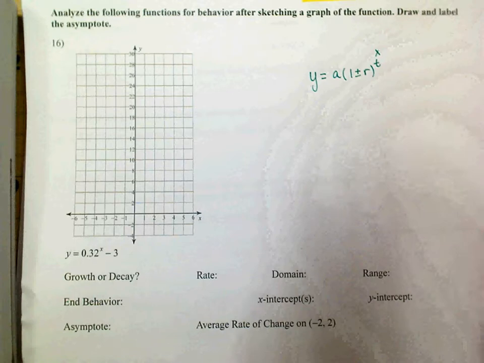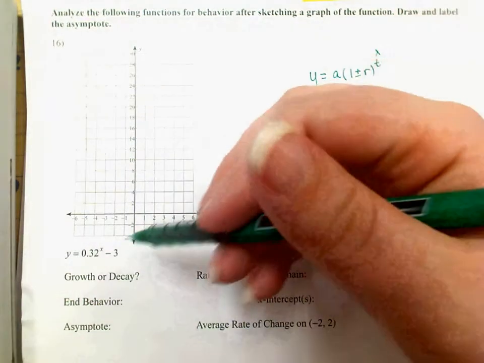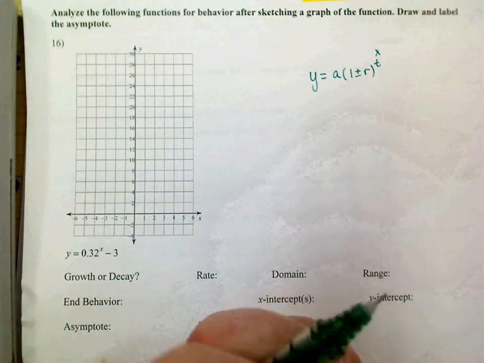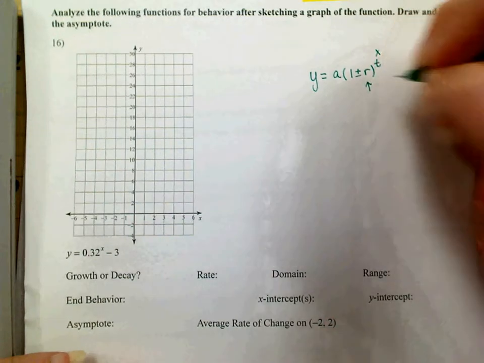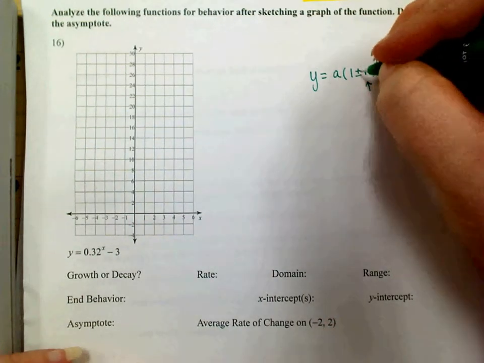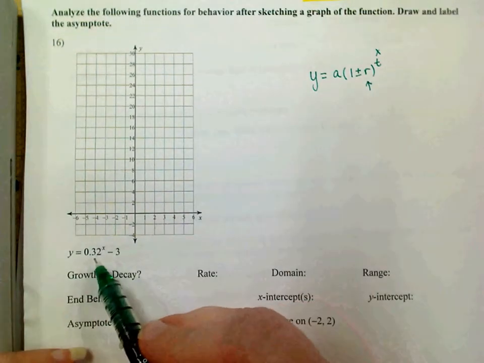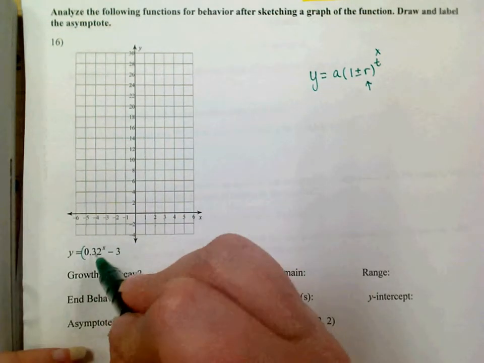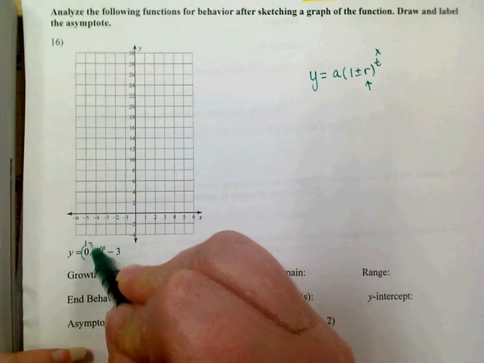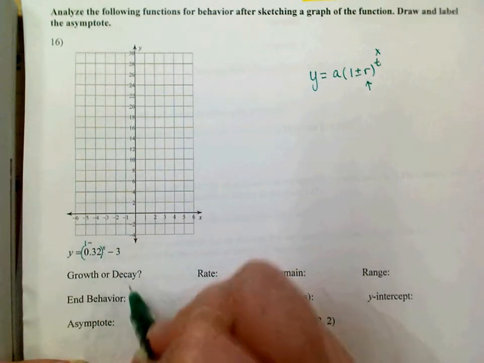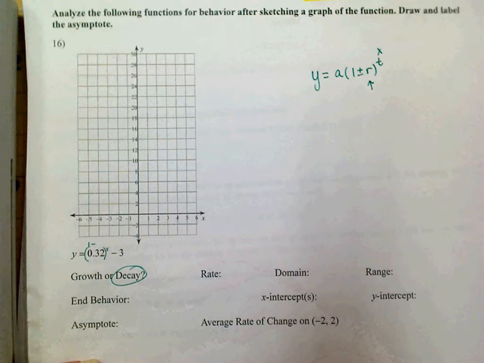And then this actually has a vertical shift. But the rate is whatever you're adding or subtracting from 1. Okay? So since 0.32, which is the thing being raised to the power, is 1 minus something, I know right off the bat that this is decay. Alright? But I'm going to go ahead and type it in.